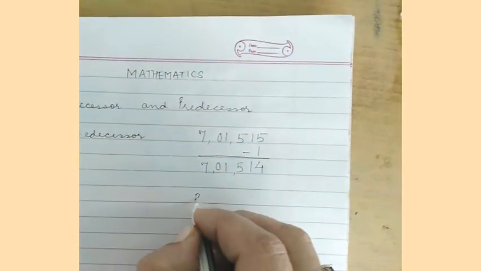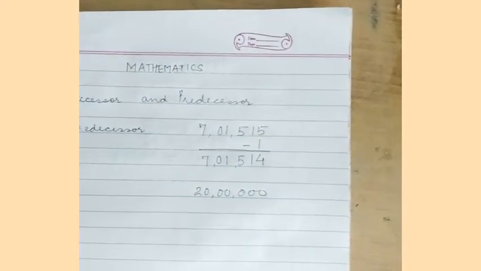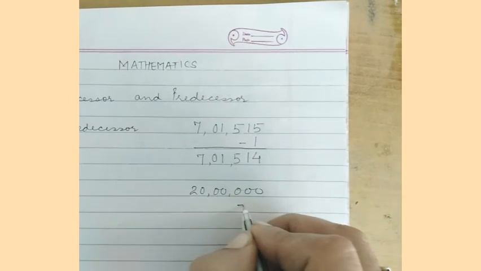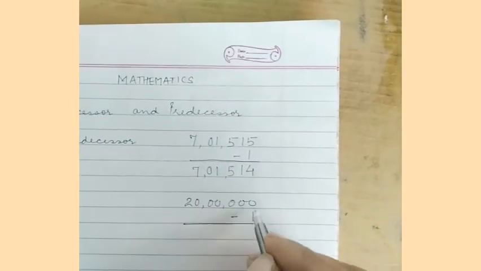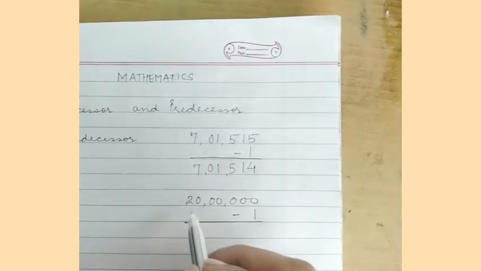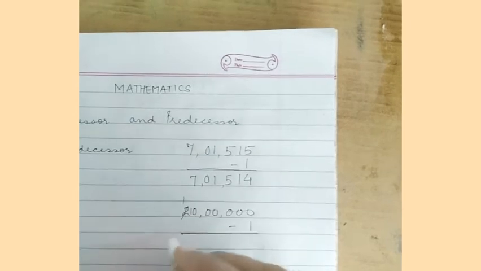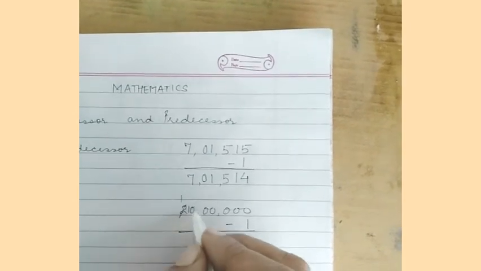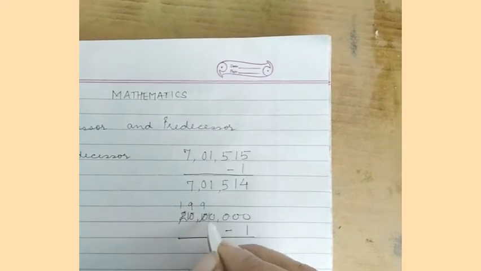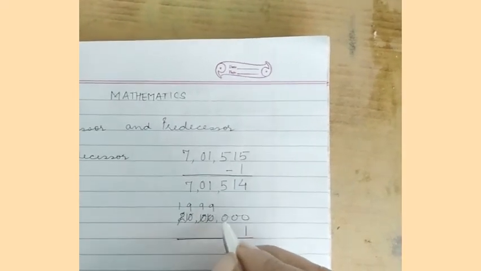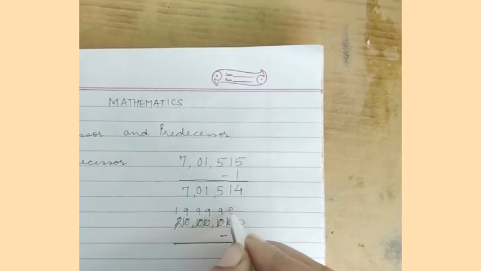Now let's find out for some more numbers. What will be the predecessor of, say, 20 lakhs? Again, you simply have to subtract 1. Now you cannot subtract 1 from 0, so we need to do borrowing. We will cut 2, make it 1. This becomes 10. Now again we need to borrow, so 10 becomes 9 and this is 10. Again 10 becomes 9 and this is 10, and so on.